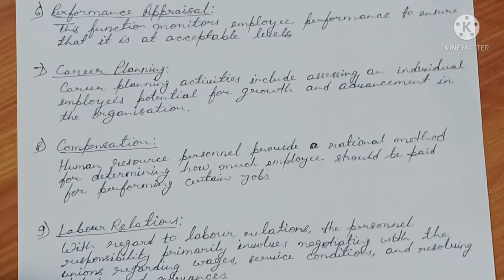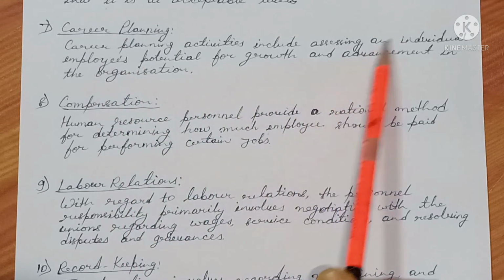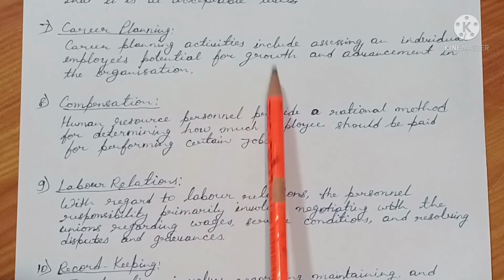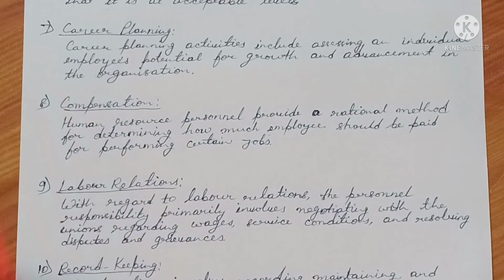Then next it is career planning. Career planning is also a function of human resource. Career planning activities include assessing an individual employee's potential for growth and advancement in the organization. So in career planning, employees are assessed for their potential.